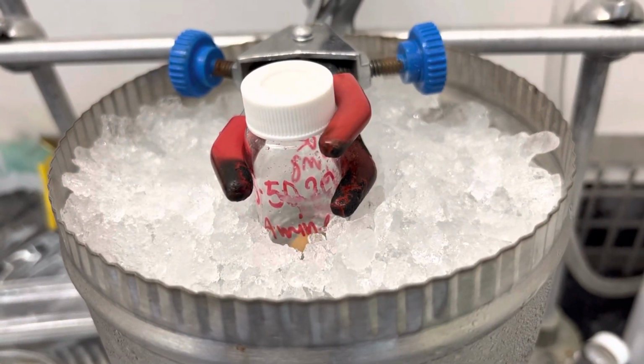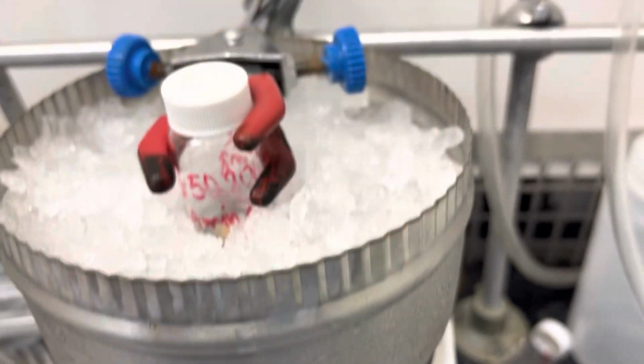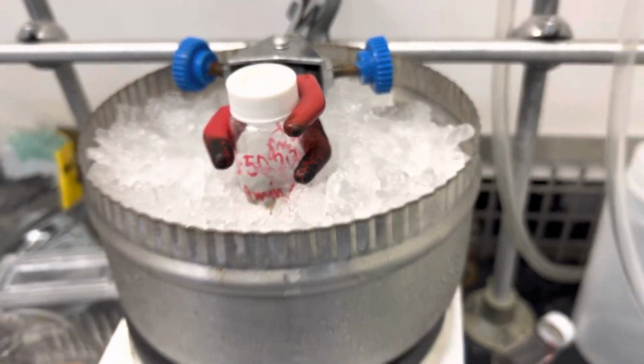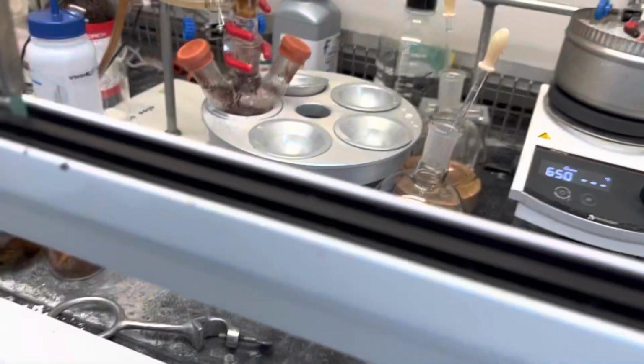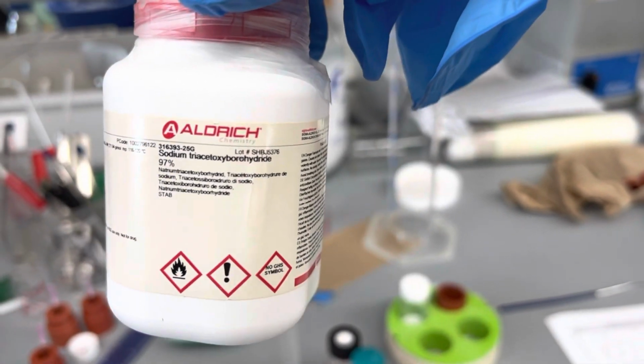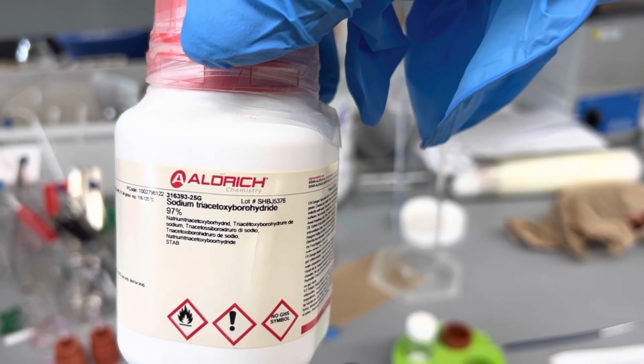So here the reaction is stirring. While I'm stirring at 0 degrees Celsius, in between this time I'm going to measure the sodium triacetoxyborohydride reagent as a reducing agent. It is from Sigma Aldrich.